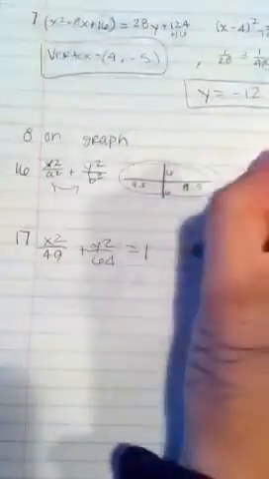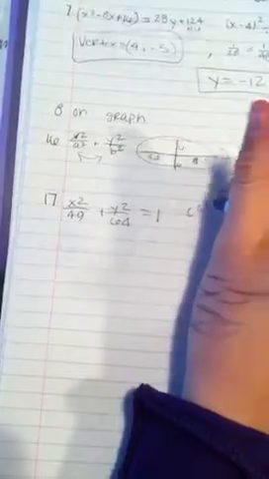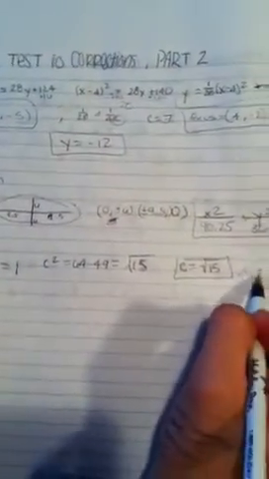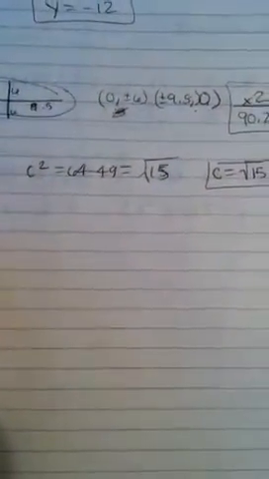So all I did wrong was, if you have x squared over 49 plus y squared over 64 is equal to 1, then you have c squared is equal to a minus b, and a is always bigger, so you have 64 minus 49, which is equal to 15. So c squared is equal to 15, so you find the square root of 15. So c is equal to the square root of 15, which would also be equal to your focus. So that would be in an ordered pair.